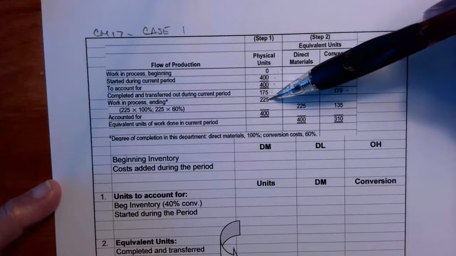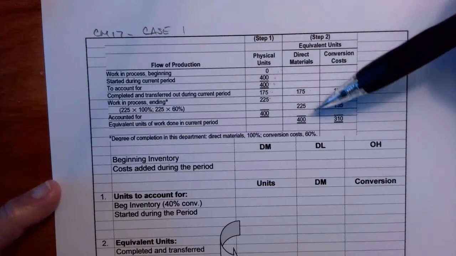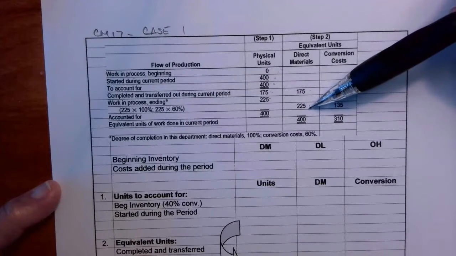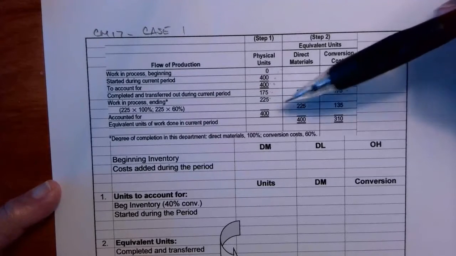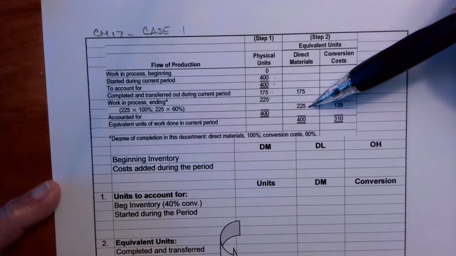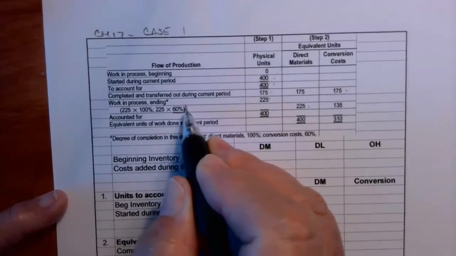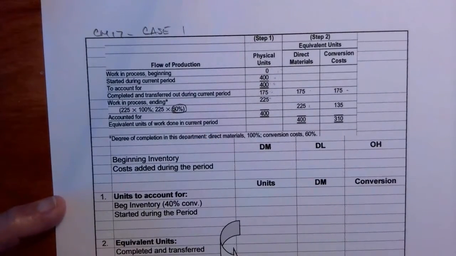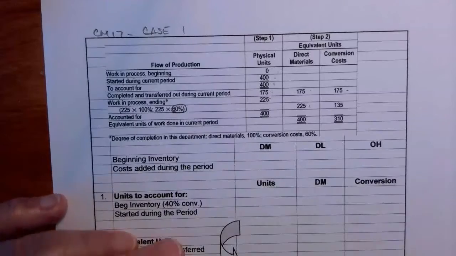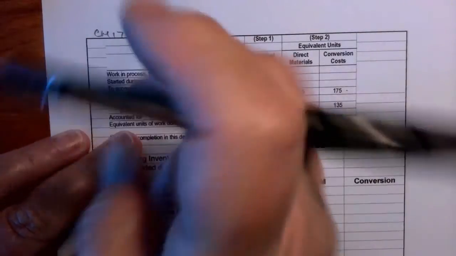The material was all added at the beginning of the process, so those 225 units are 100% complete for materials, and 60% complete for conversion.